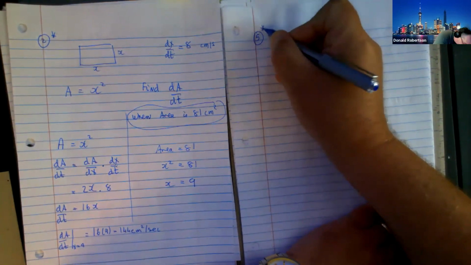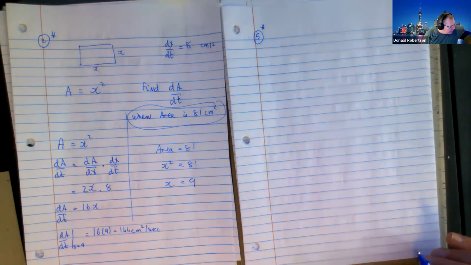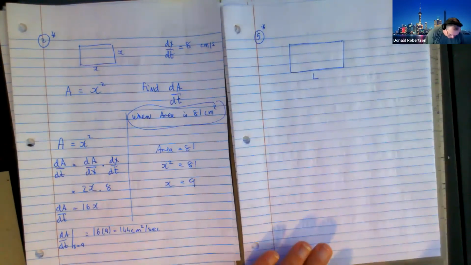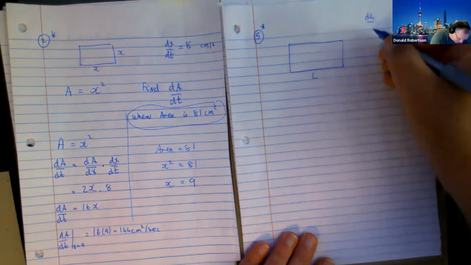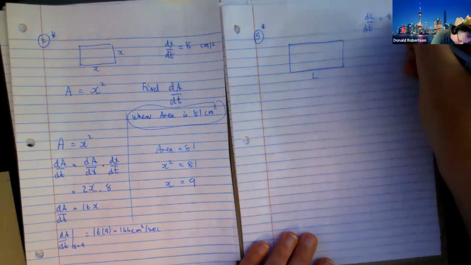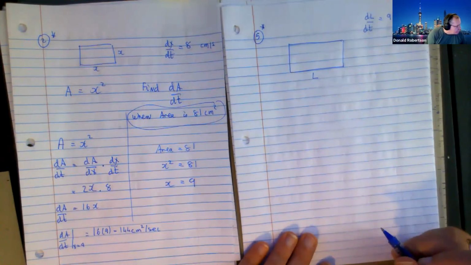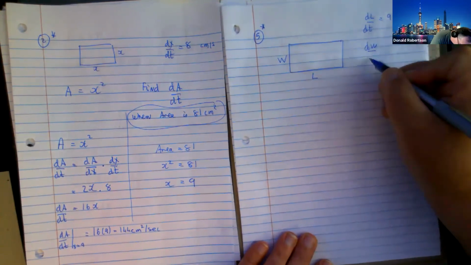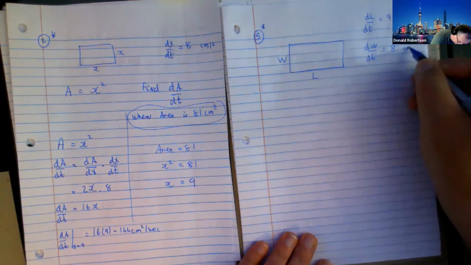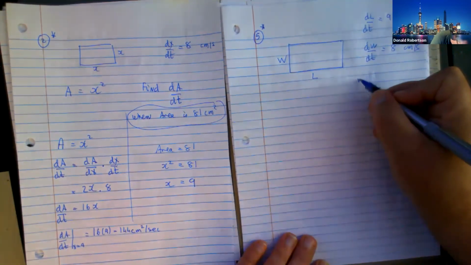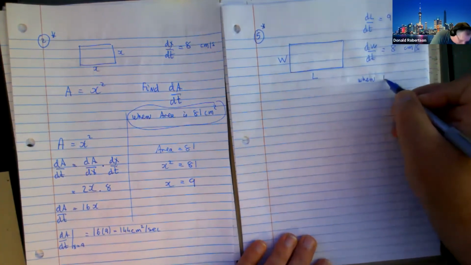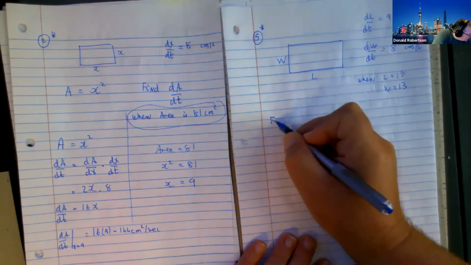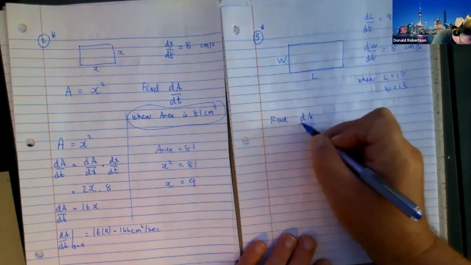This is a version a little bit trickier. The length of a rectangle is increasing. Oh, I better draw it. I always find it helpful to draw. The length of a rectangle, so I'll call L the length, is increasing at the rate of 9 centimeters per second. And its width is increasing, so I might as well call that variable W, and its width is increasing at the rate of 8 centimeters per second. And then it says, when the length is 15 and the width is 13, find the rate of change of the area with time.